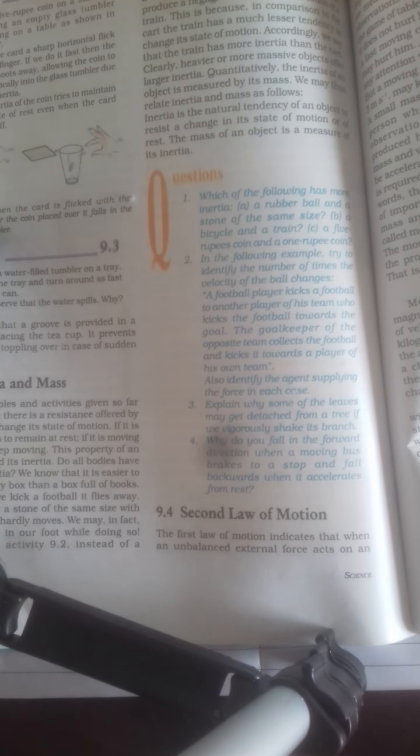The question asked here is also to identify the agent supplying the force in each case. The agent supplying the force in each case is the players. The players apply the force in each case. Now please don't just listen to this. Write down these answers also in your fair book.